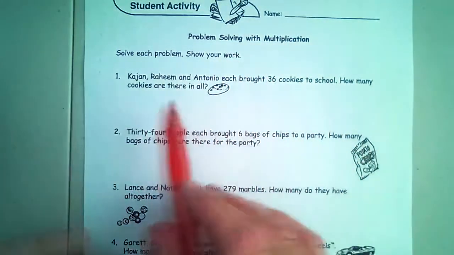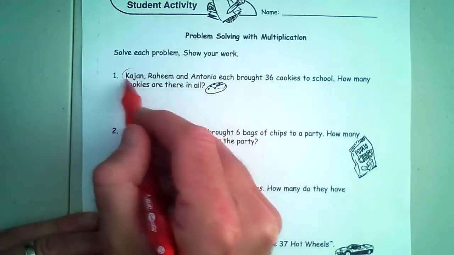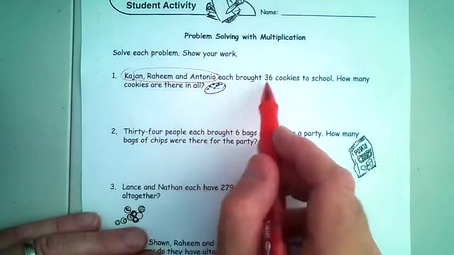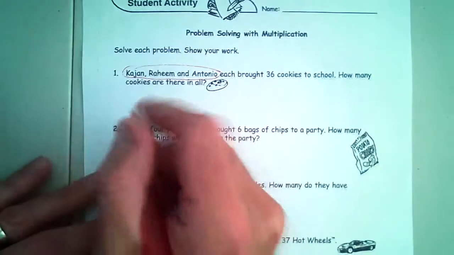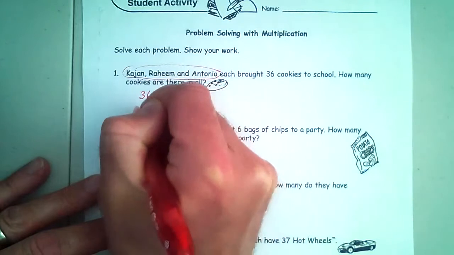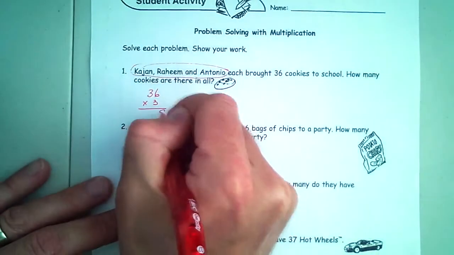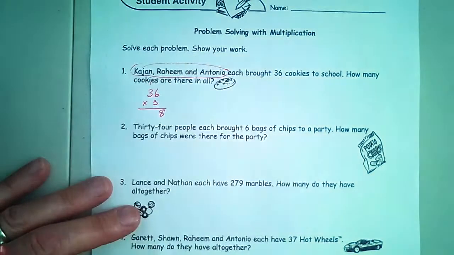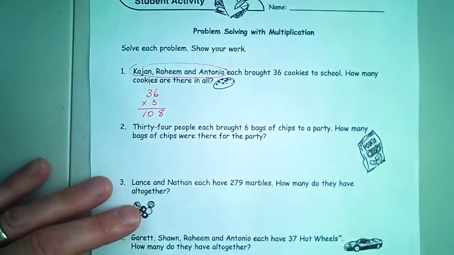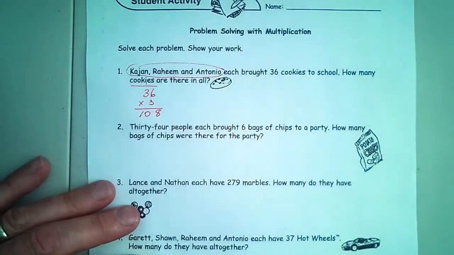Well, of course, we know that Cajun, Raheem, and Antonio, there are 3 people here. If each of them brought 36 cookies, how many did they bring in all? So our question is 36 cookies in 3 groups, because there's 3 of them. Then you can do your 3 times 6, which is 18. 3 times 3 is 9, and you add the 1, which gives you 10. So you have 108. 108 what? Of course, you can't forget the units, which are cookies.